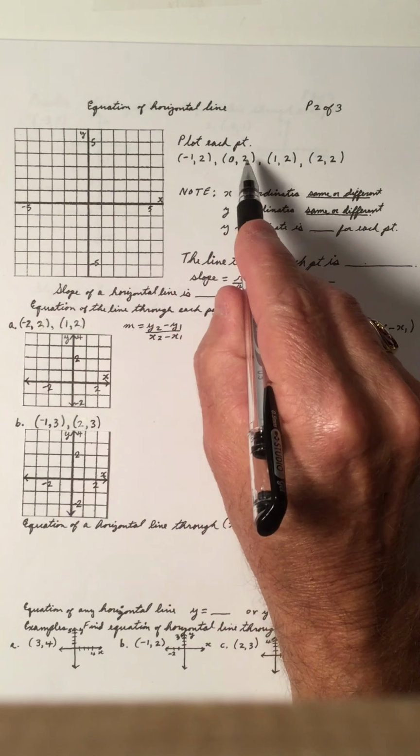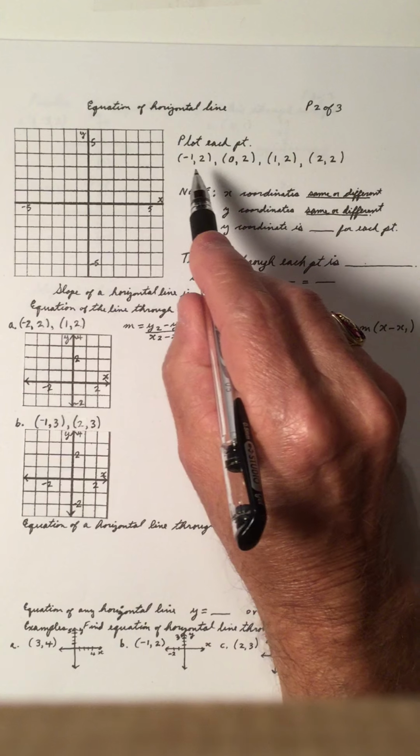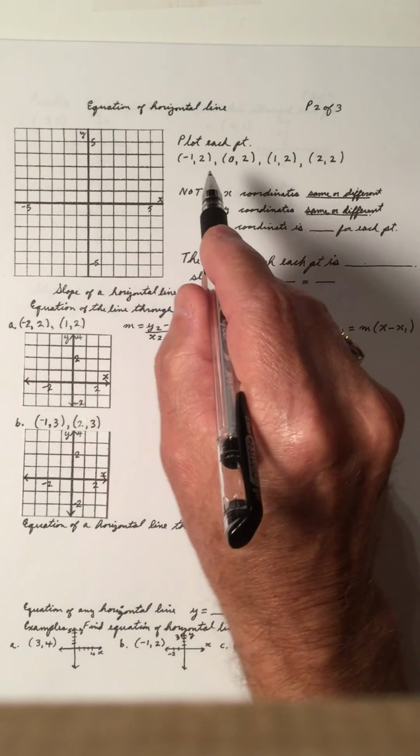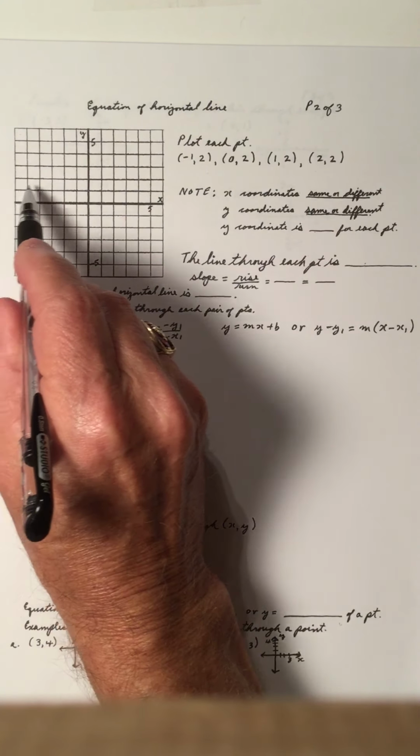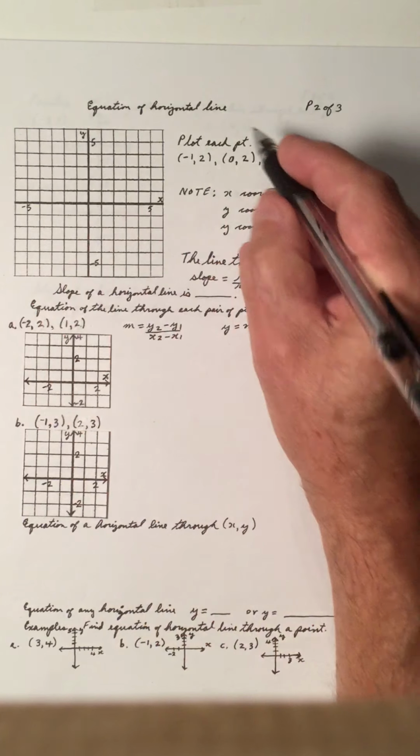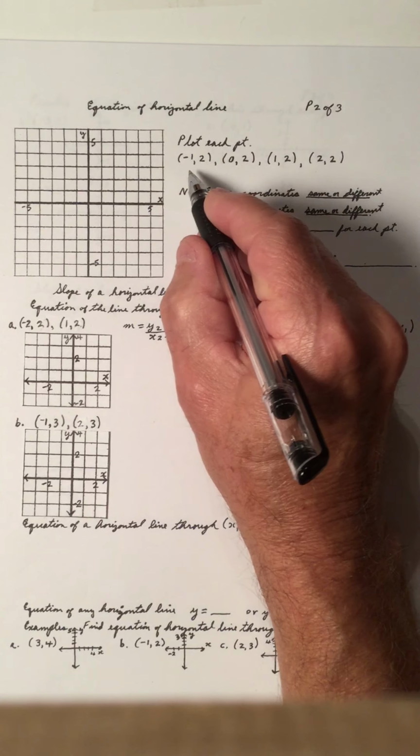Let's plot each point and find out what a horizontal line is. A horizontal line will move parallel to the x-axis or perpendicular to the y-axis. So let's plot each point.